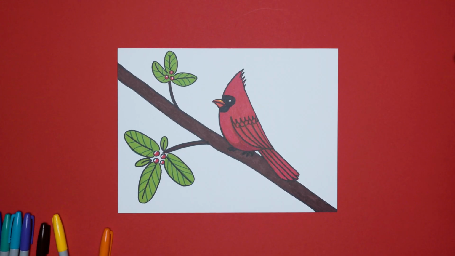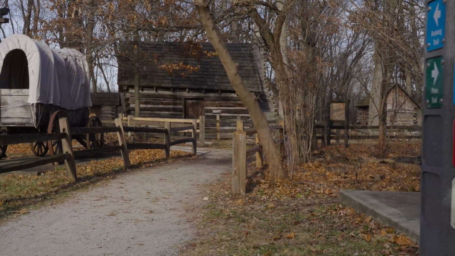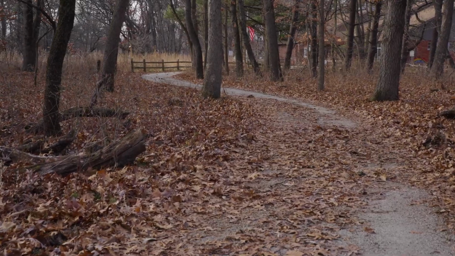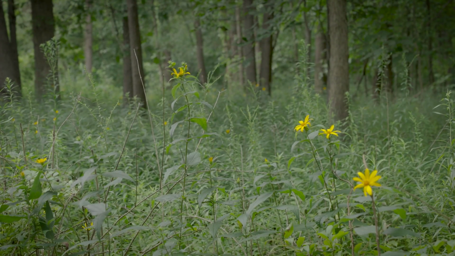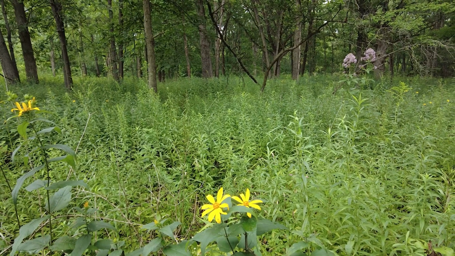This is looking great! Be sure to share this picture with your family and friends. If you're interested in learning more about the northern cardinal, visit a bird feeder at one of the nature centers in the forest preserves of Cook County.